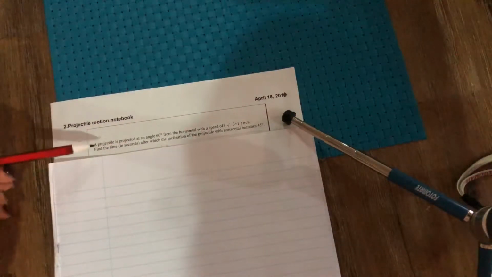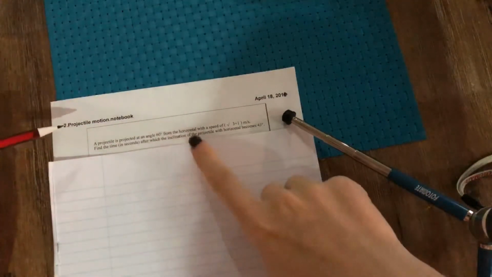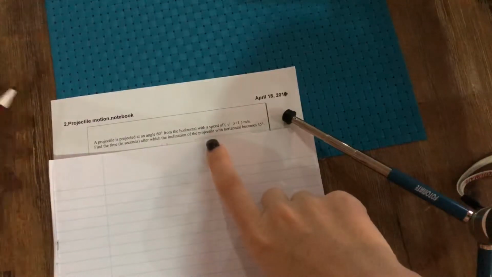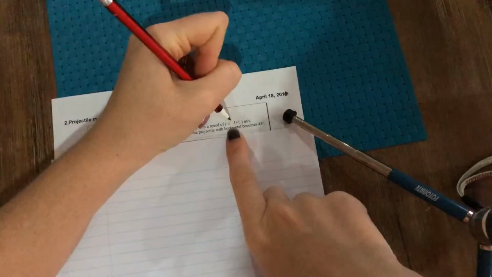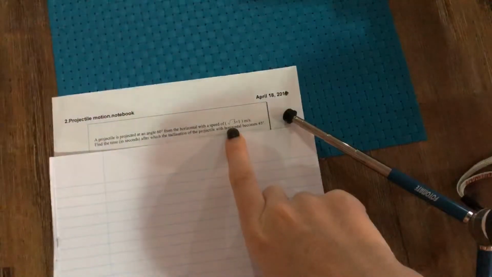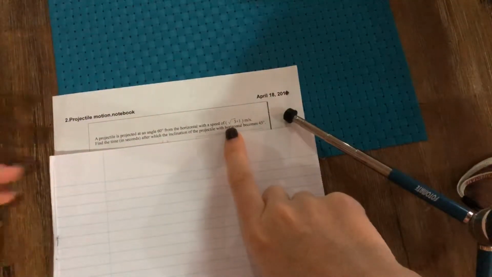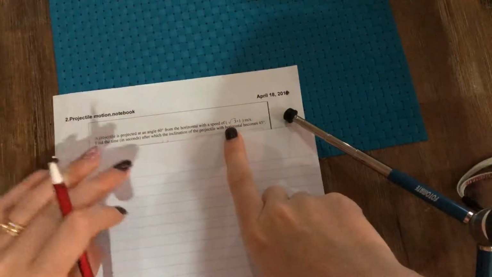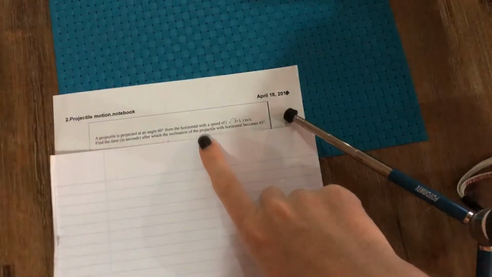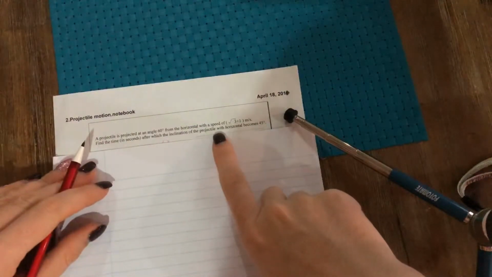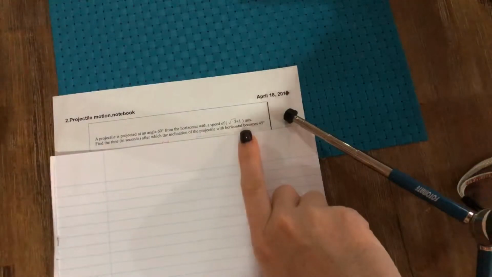Okay, so here we have a projectile that is projected at an angle of 60 degrees from the horizontal with a speed of the square root of 3 plus 1 meters per second. Find the time in seconds after which the inclination of the projectile with the horizontal becomes 45.